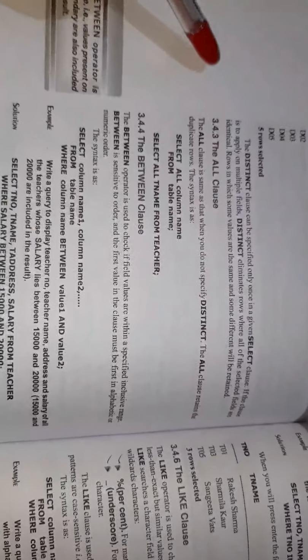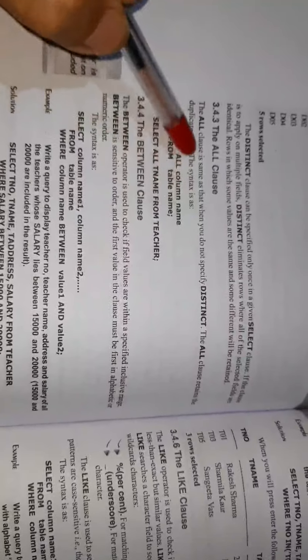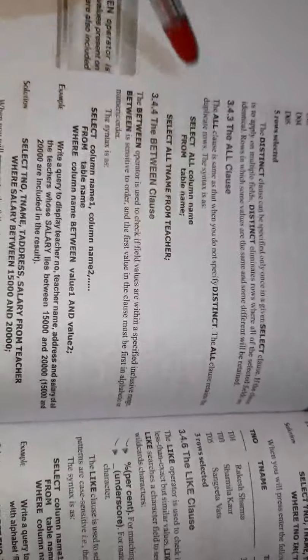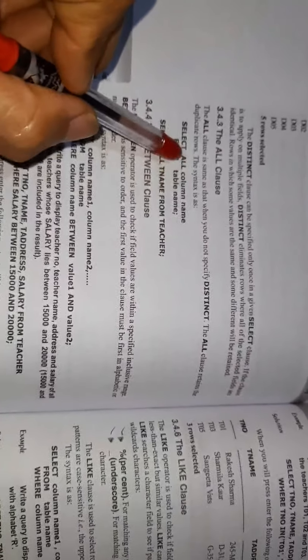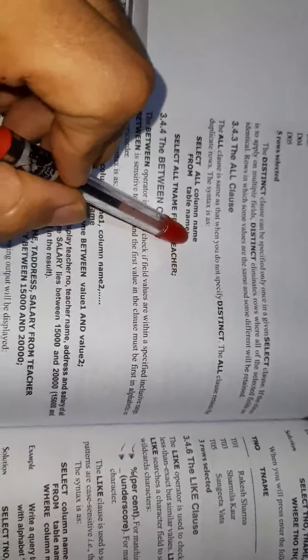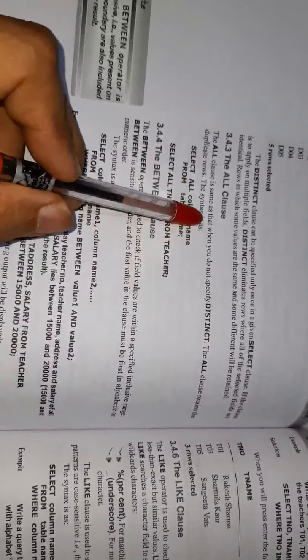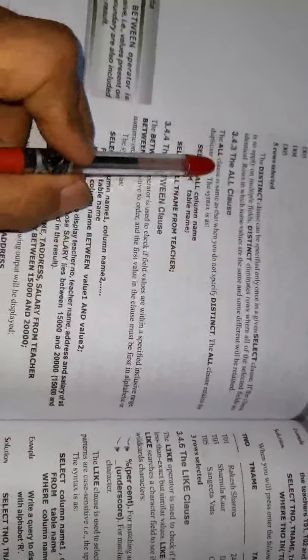When you say select star from table name, that star symbol will display all the columns and all the rows data associated with those columns. That means it will display the entire table. In the case of the select all clause, it will display only certain specified columns, depending on which column information you want to be displayed. So it is different from the distinct, the exact opposite of the distinct clause.